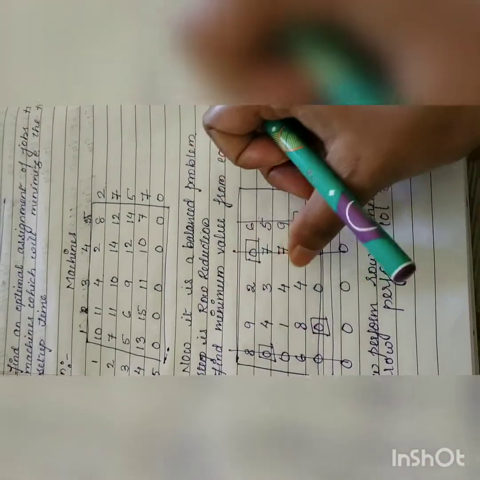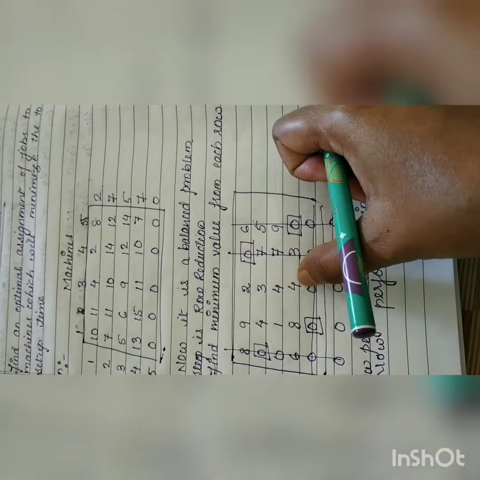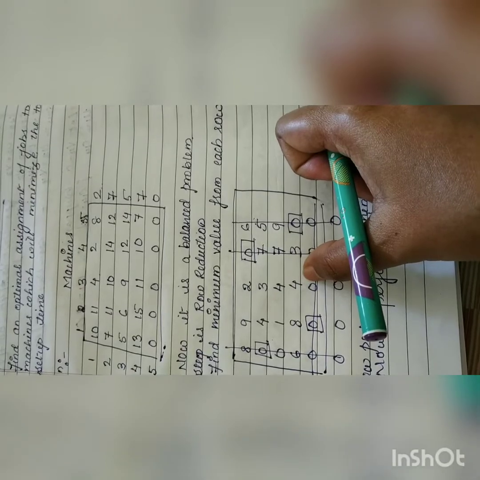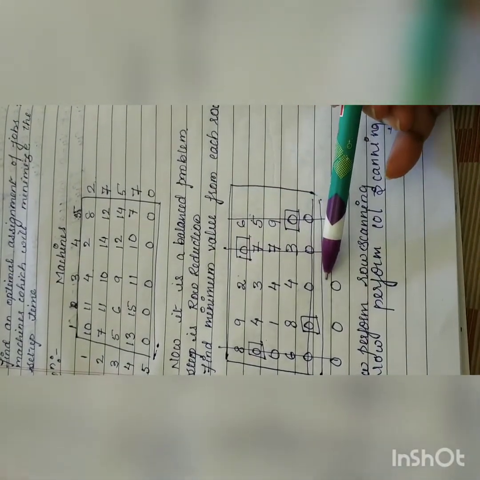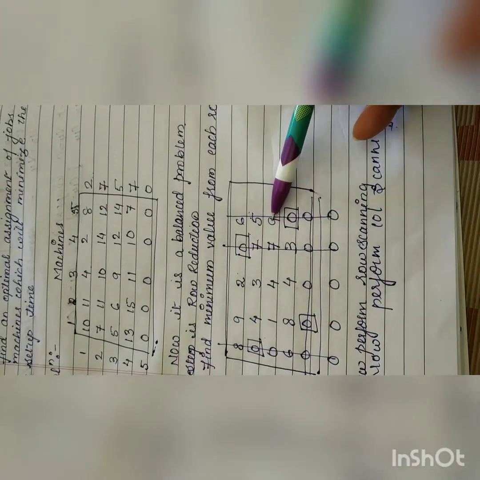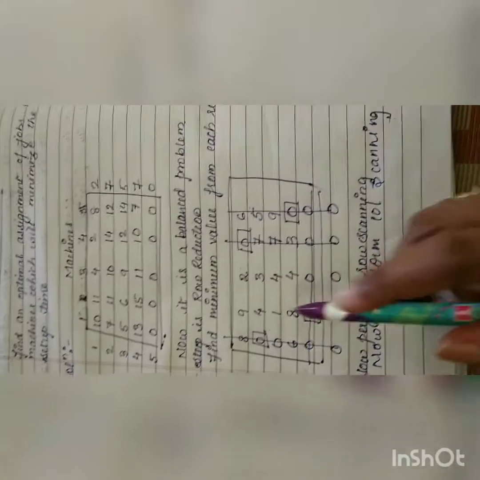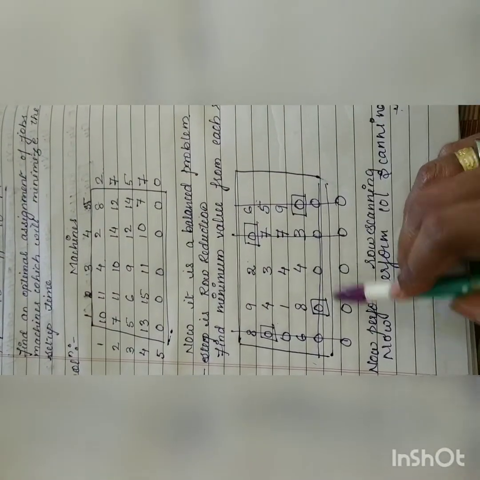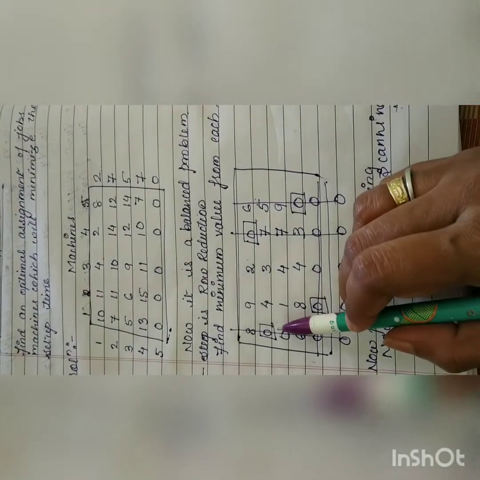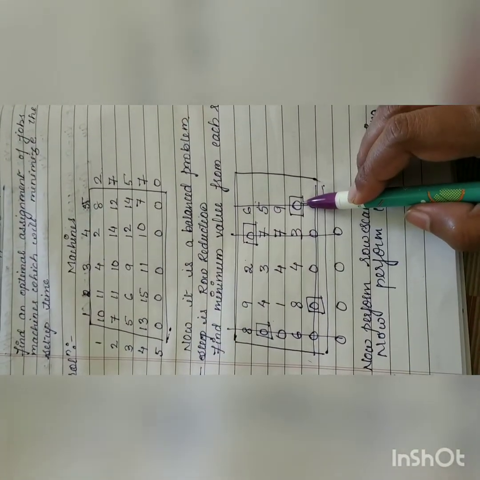Now in the next, we don't have any 0. The 0 was there, but it already got deleted. So we don't have a 0 in this column. This and this are already deleted. So now we have to count the marked cells. What are marked cells? This is a marked 0 or squared 0. So how many are there? 1, 2, 3 and 4.